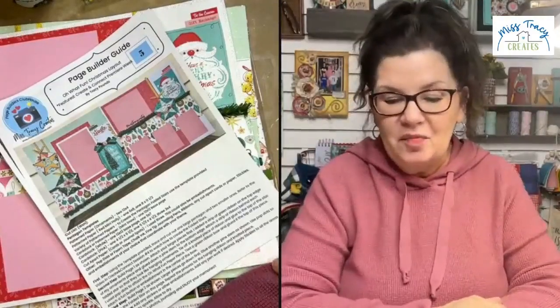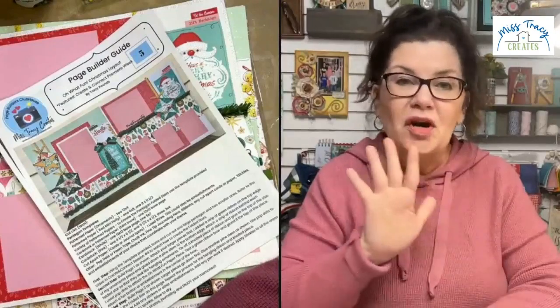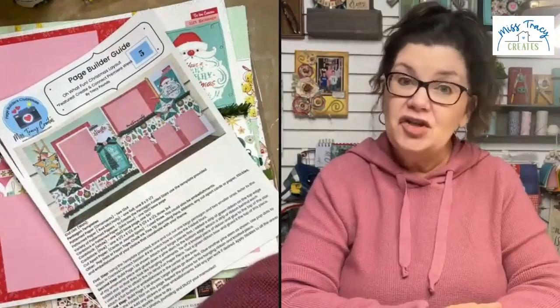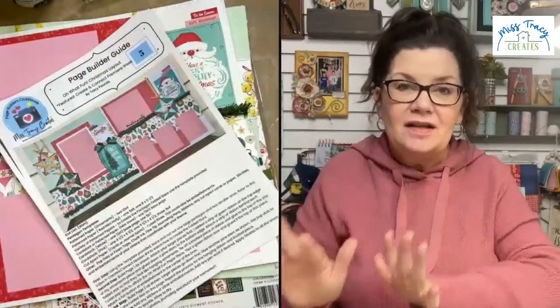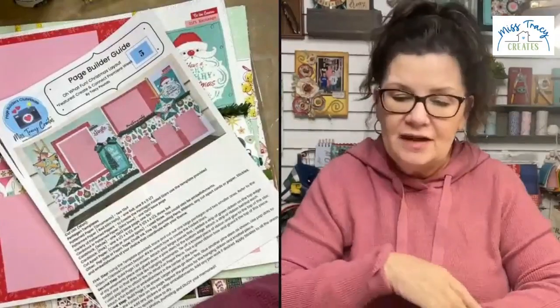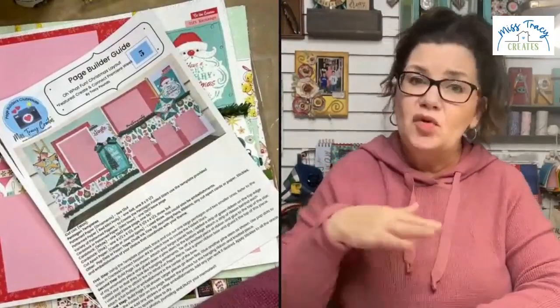And I'm pro anything that preserves your memories. If you're a digital scrapbooker, then that's fine. I do digital books sometimes for trips because it saves me time. I can just get them into a digital book, especially if it's something I'm going to give to multiple people. That's a good thing that you can do.